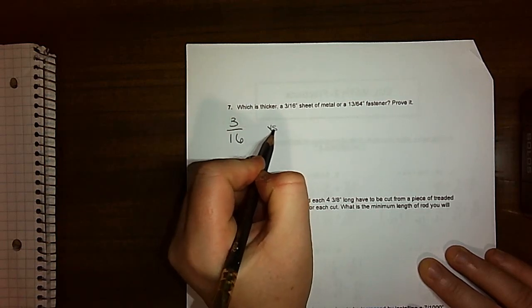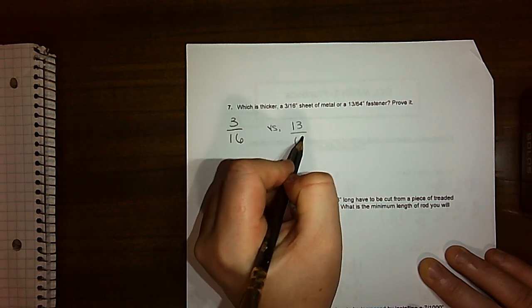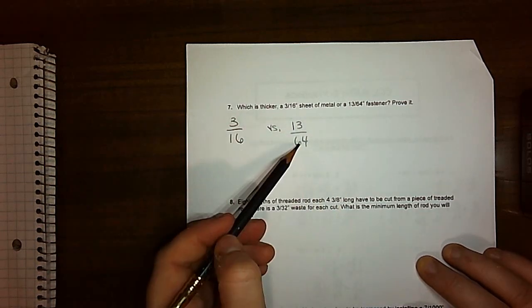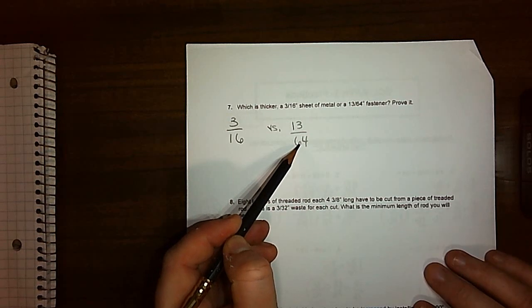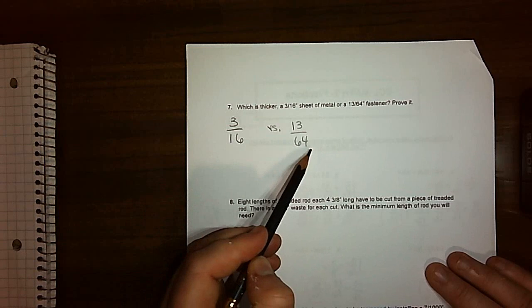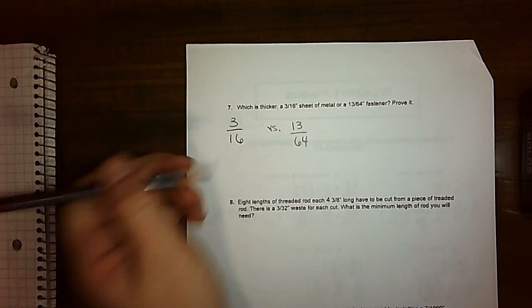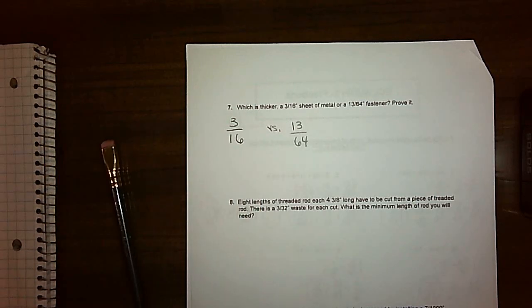Versus 13/64. So 64 is the biggest number here, and I want to see if I can get 16 to turn into a 64th, and I can quite easily, can't I? I believe it's times 4. Am I right on that one?